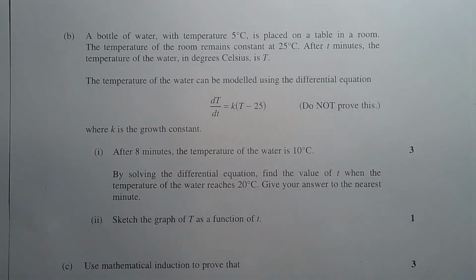Part 1. After 8 minutes, the temperature of the water is 10 degrees Celsius. By solving the differential equation, find the value of t when the temperature of the water reaches 20 degrees Celsius. Give your answer to the nearest minute.